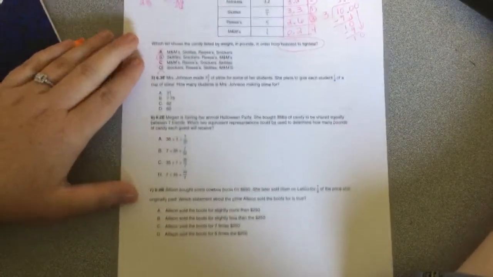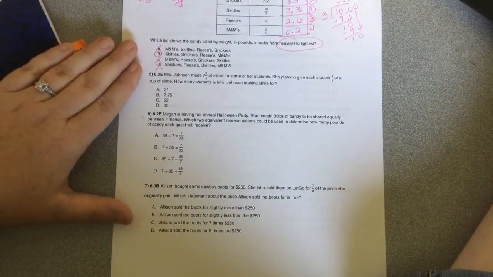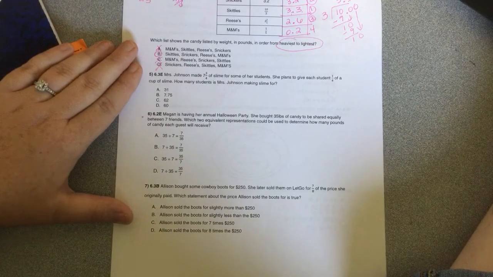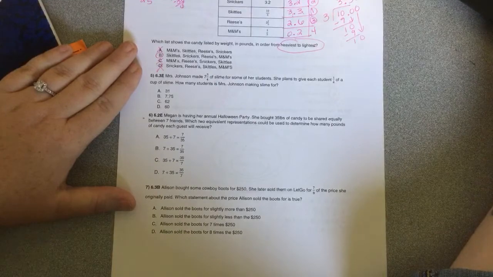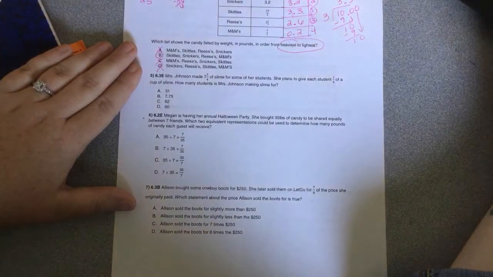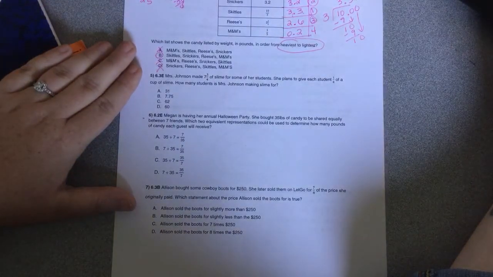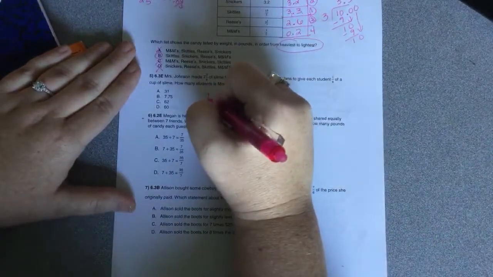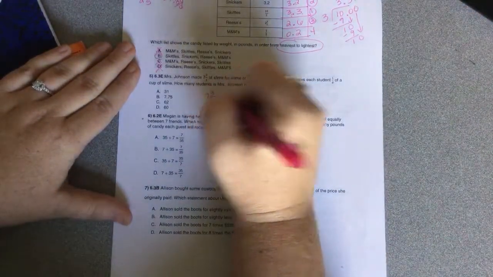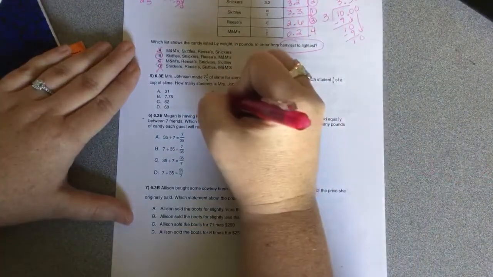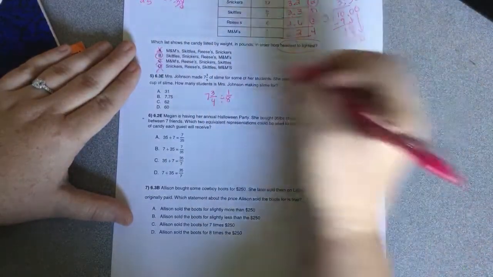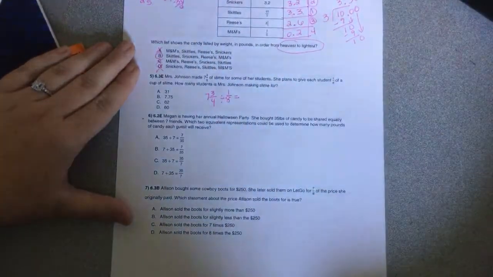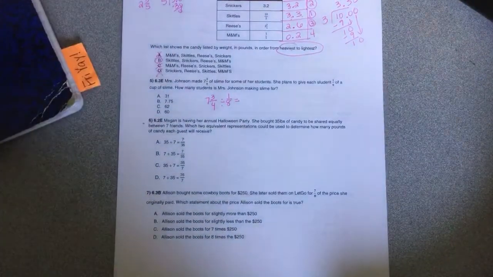Okay, number 5 says Mrs. Johnson made 7 3/4 cups of slime for some of her students. She plans to give each student 1/8 of a cup of slime. How many students is Mrs. Johnson making slime for? So I have 7 3/4, and I'm going to divide that into 1/8 cups of slime for each student so I can figure out how many students I'm going to be giving slime to.